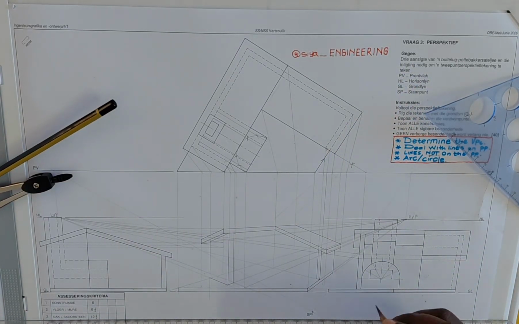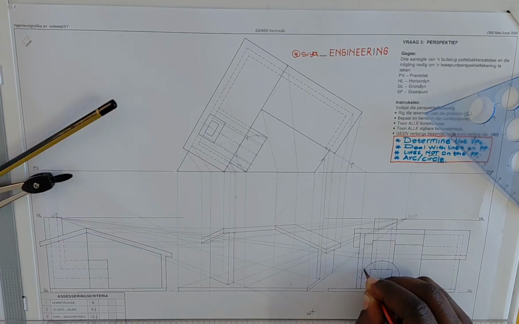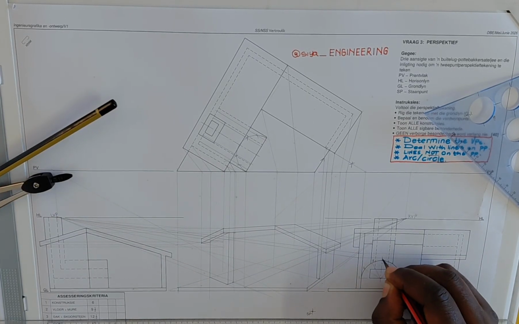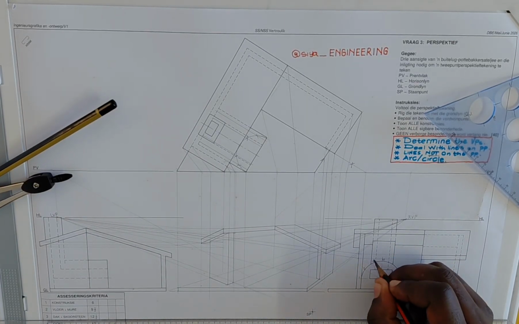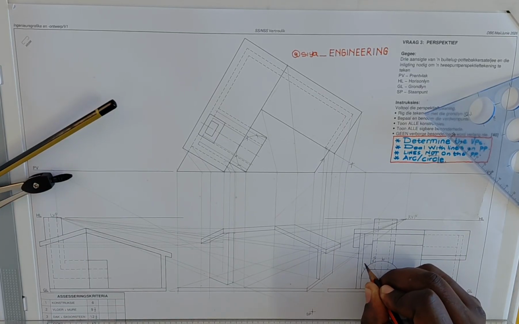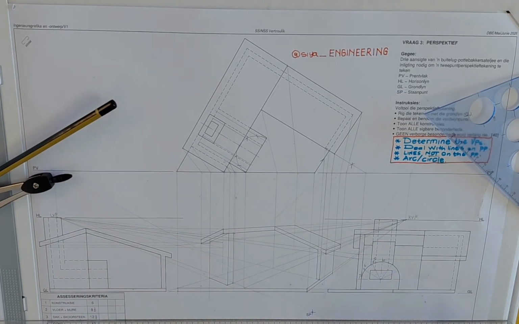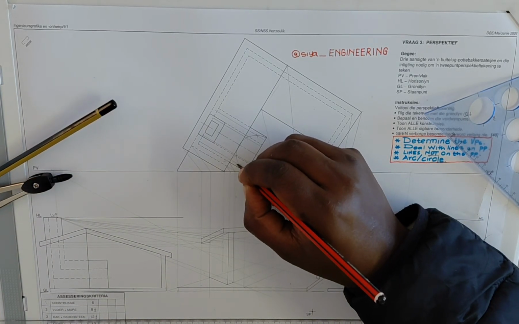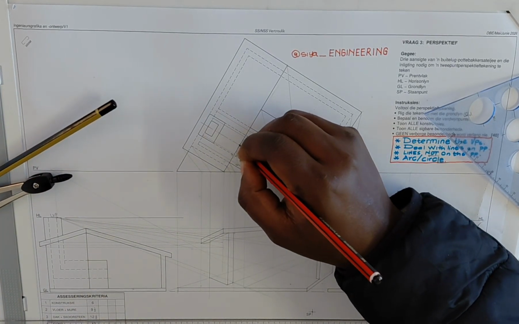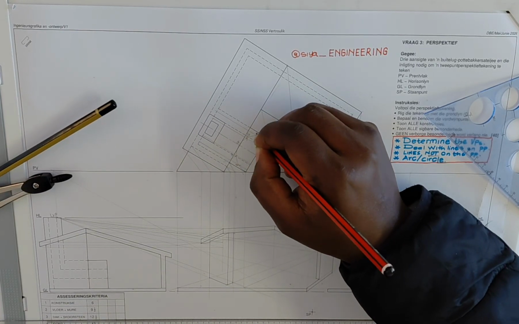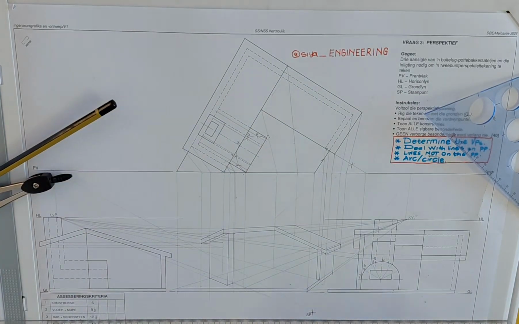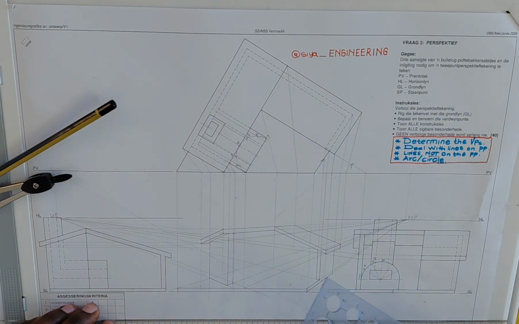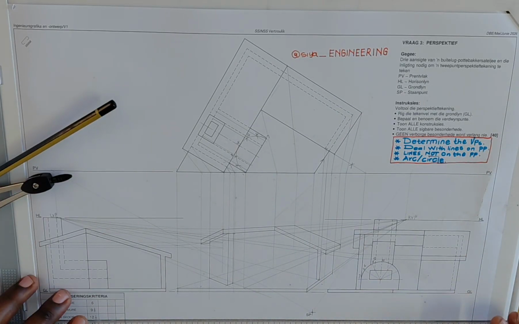Maybe for clarity I can take this one and say it's 1, 2, 3, 4, 5, 6, and 7. Then I can also call this one 1, 2, 3, 4, 5, 6, and 7. All right, then from here we need to get our numbers, but I'm going to take it step by step.